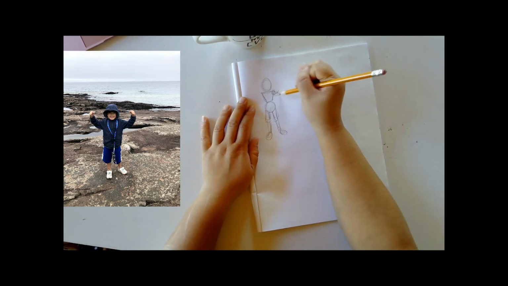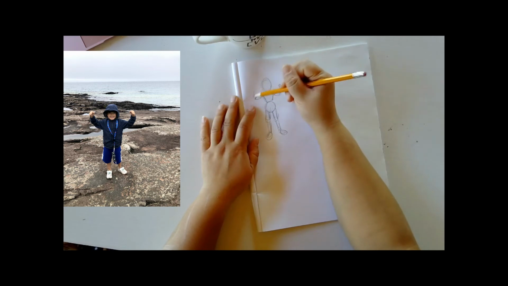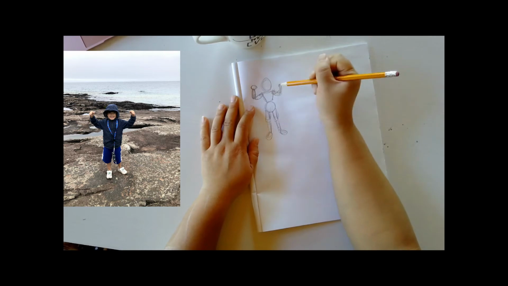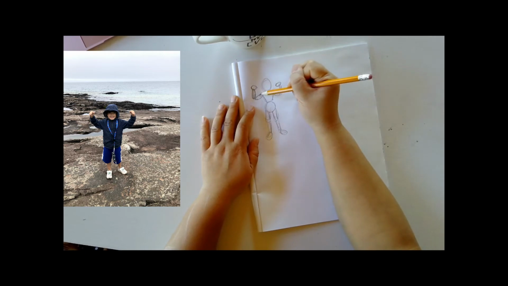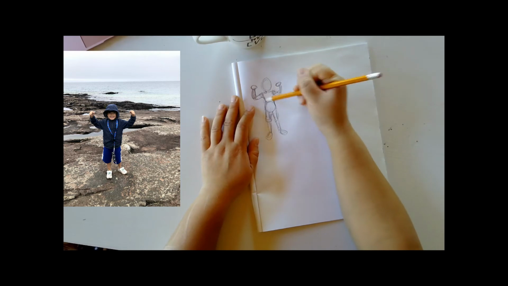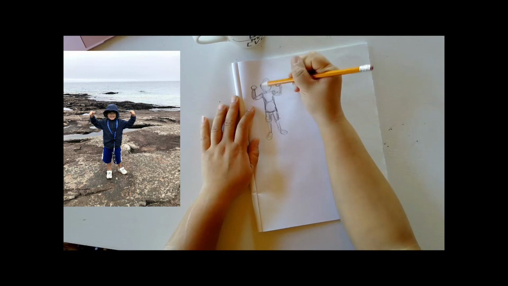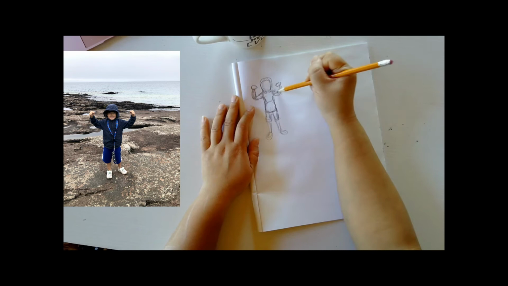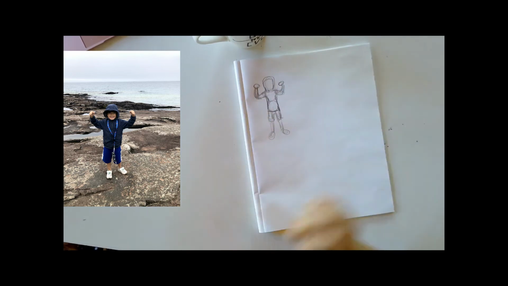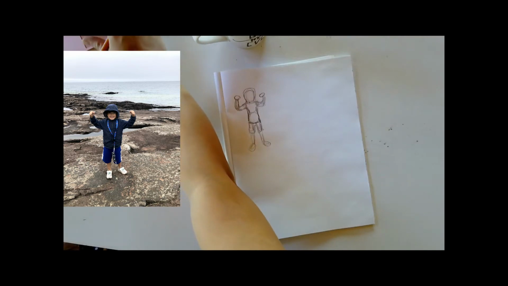I'm working really quickly, and I'm just focused on getting the pose correct. I'm thinking about where each line or shape goes to complete the whole body. Remember, dynamic lines or gesture lines are quick, you're working fast, and you're trying to capture the pose of your model.